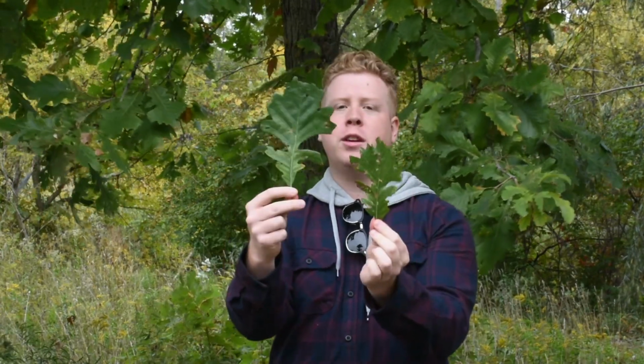It's a little bit smaller than this one. Like I said, they can be a little bit variable. So a lot of people get the bur oak and the swamp white oak mixed up a lot when they're looking at the leaves specifically.